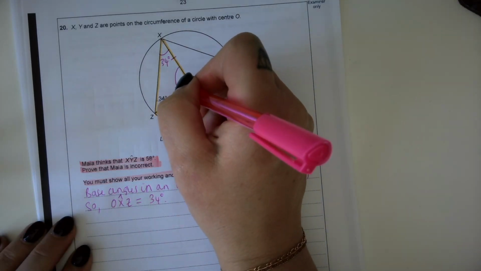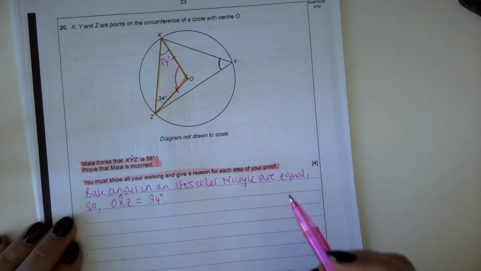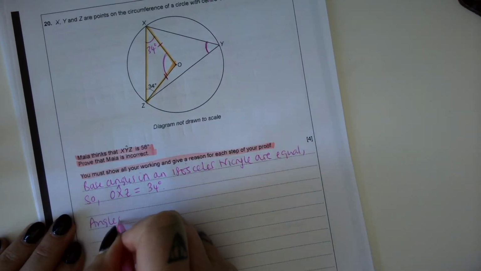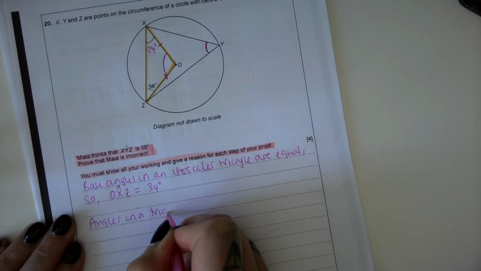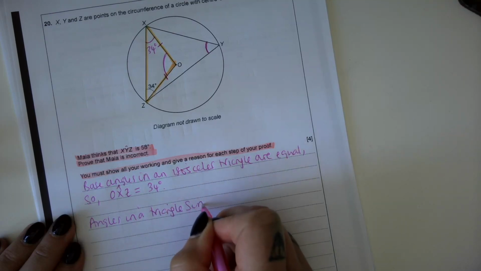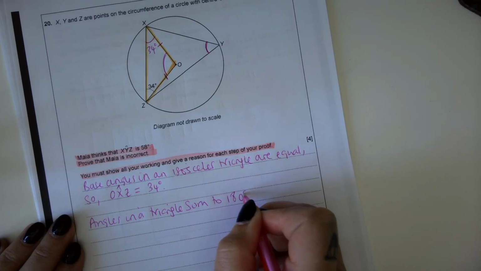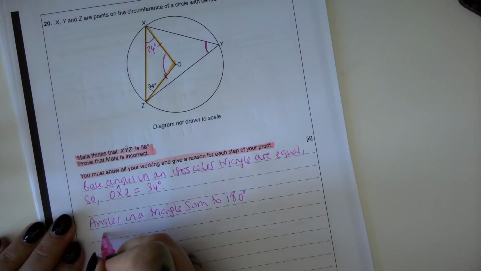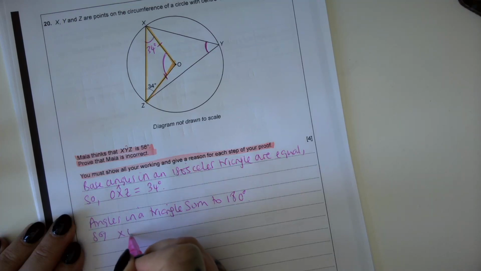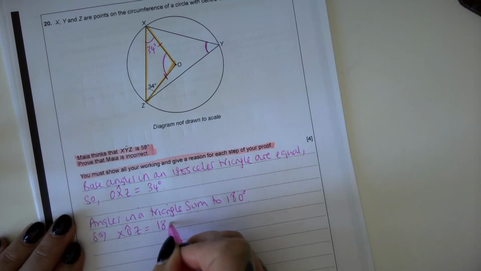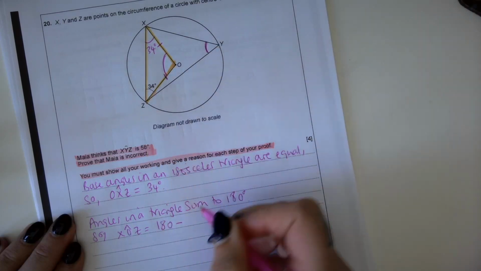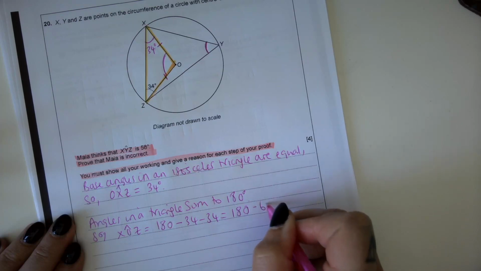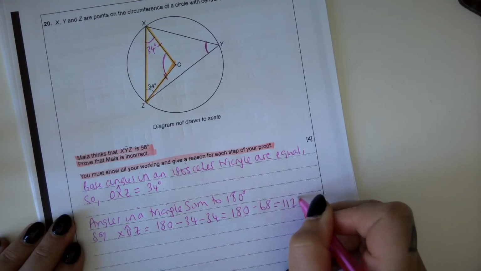Now I can find this angle, still working with the yellow triangle and using angles in a triangle. So angles in a triangle sum to 180 degrees. So angle XOZ is equal to 180 subtract 34 subtract 34, which is 180 subtract 68, which is 112 degrees.